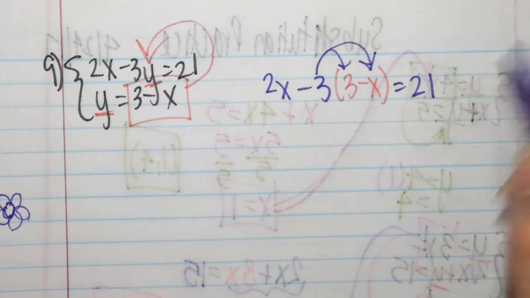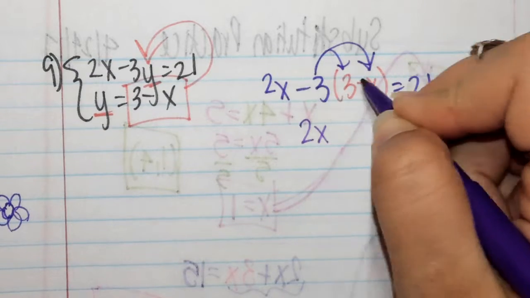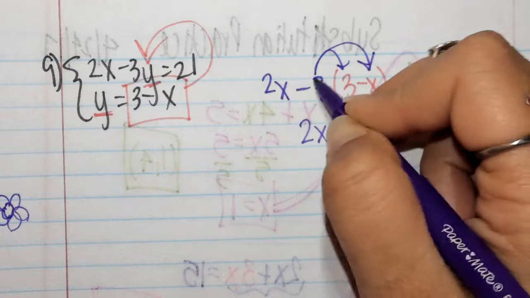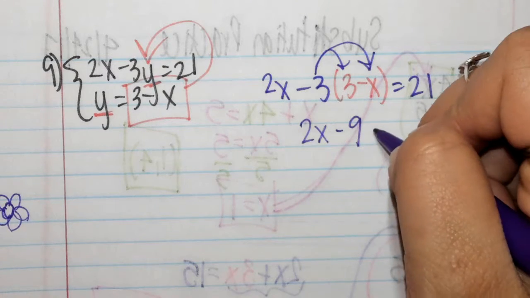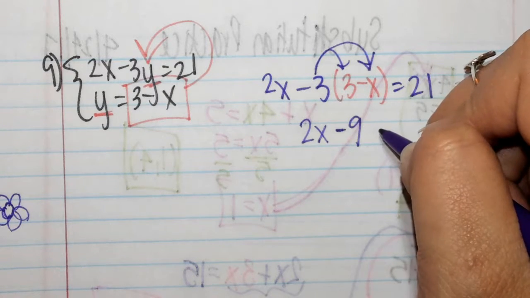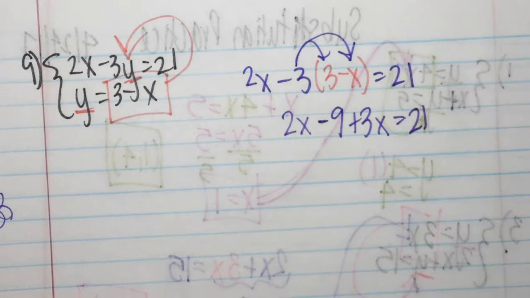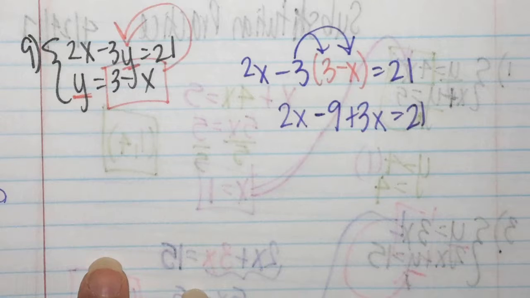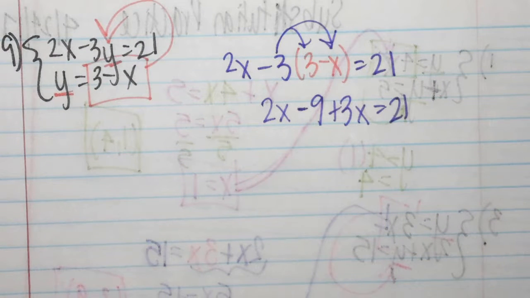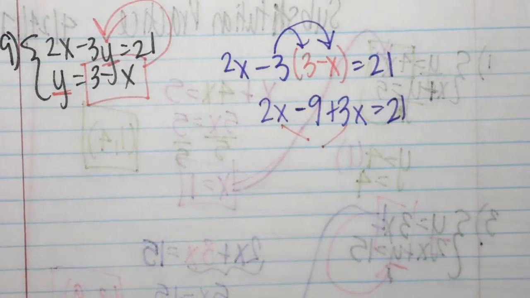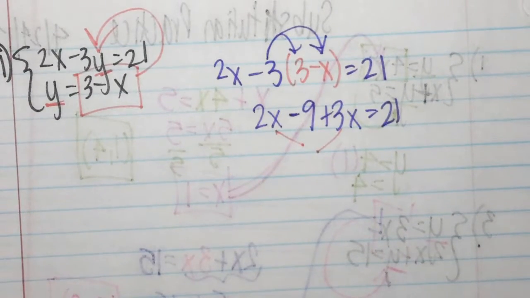That's a -3. So we have 2x. What's -3 times 3? -9. And what's -3 times -x? Positive or negative? Positive 3x equals 21. Alright, so now we combine like terms. So it's 2x plus 3x. 5x.